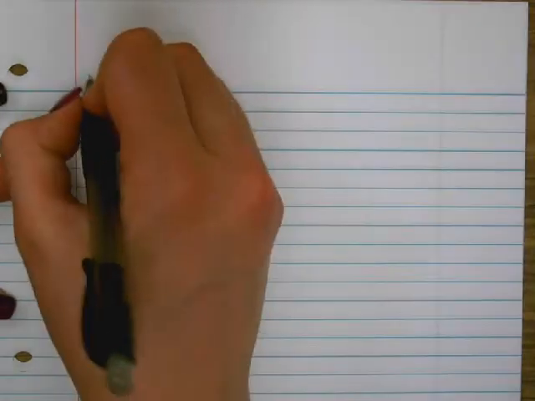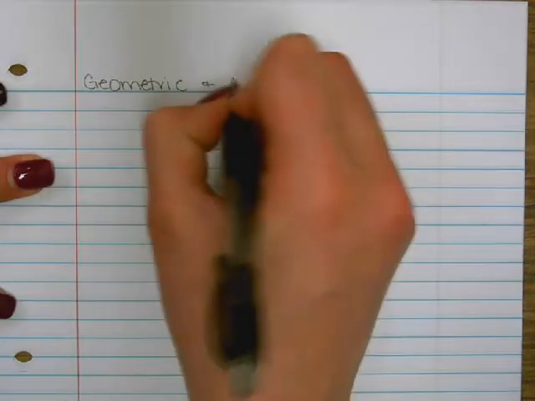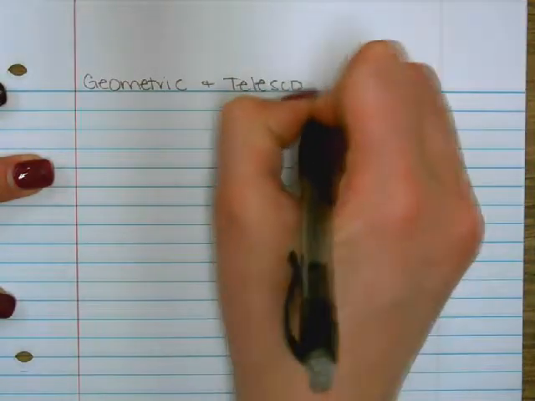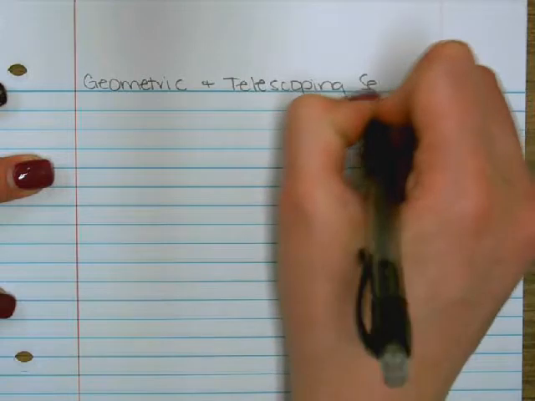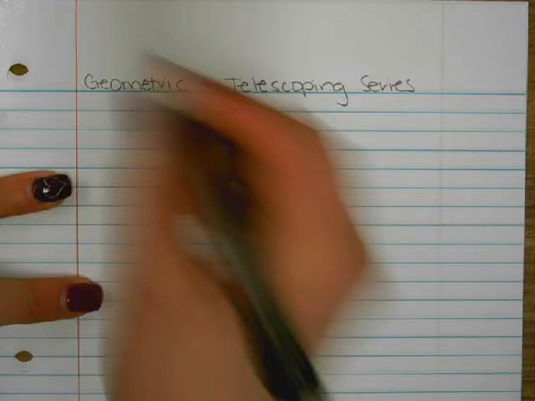All right, previously in class we looked at series, or a partial sum of a sequence, and kind of looked at whether or not they would diverge or converge. And so we're going to look a little bit more in depth at two specific types of series, and that's geometric and telescoping. And then we're going to look at other ones as well. So these are two special series.